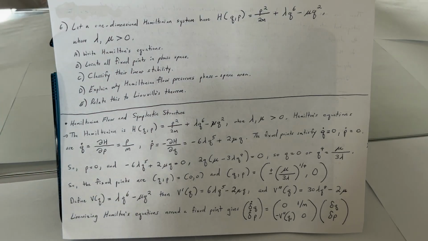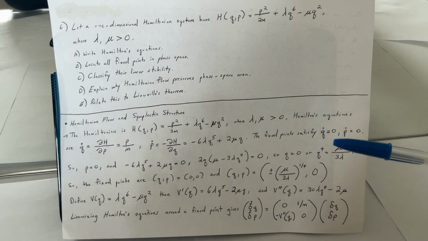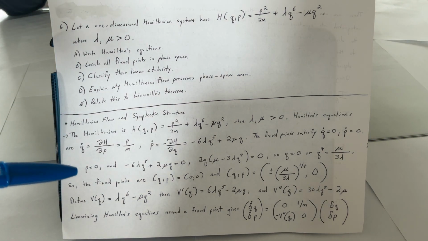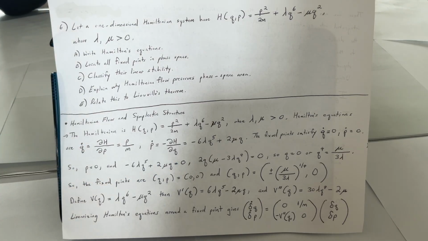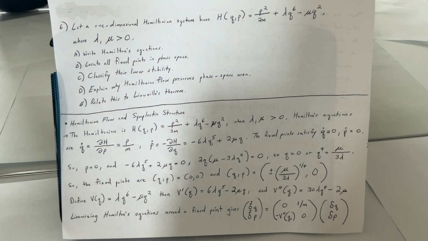Okay, so here the fixed points satisfy q dot equals 0 and p dot equals 0. So p equals 0 and negative 6 lambda q to the 5th plus 2 mu q equals 0. And then 2q times the quantity mu minus 3 lambda q to the 4th equals 0.